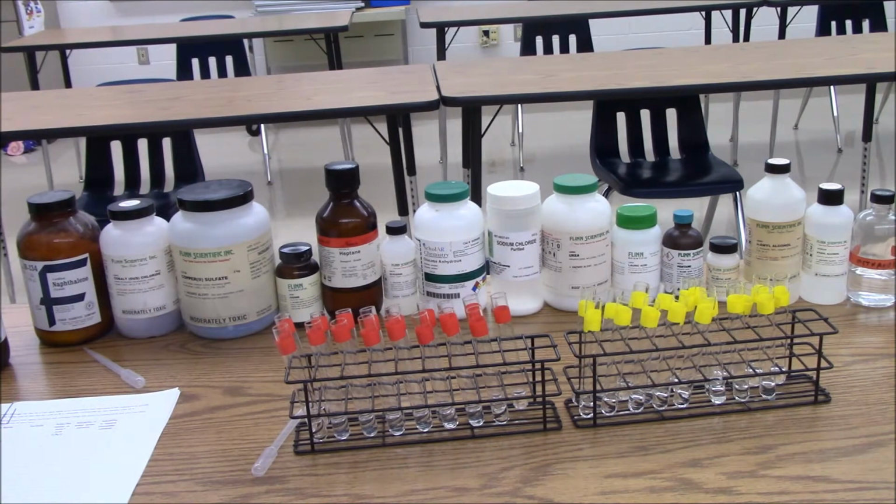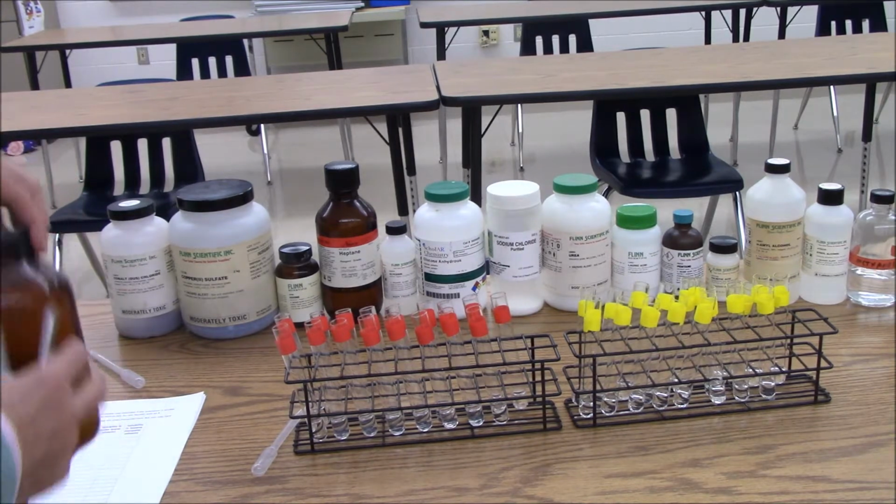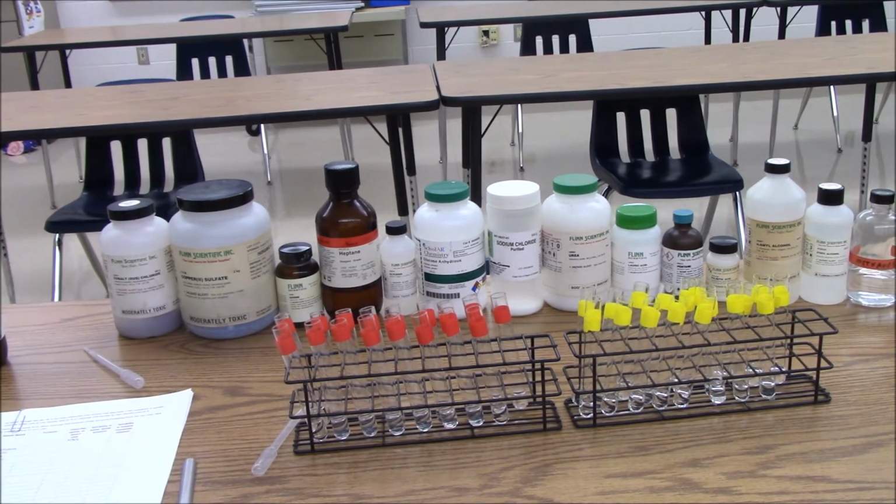I'm going to do these in the same order that they show up in the lab handout. I'll go through a few of them in some detail, but then I'll just show you the end result, because watching things dissolve is not super exciting. So the first one I'm going to do is naphthalene. So naphthalene is a nonpolar substance.